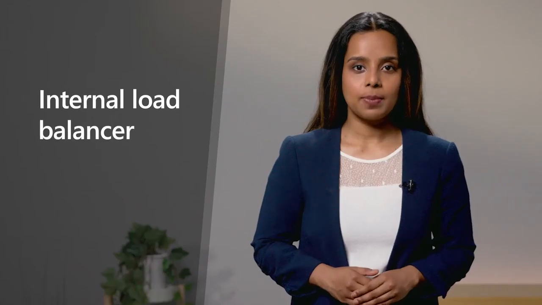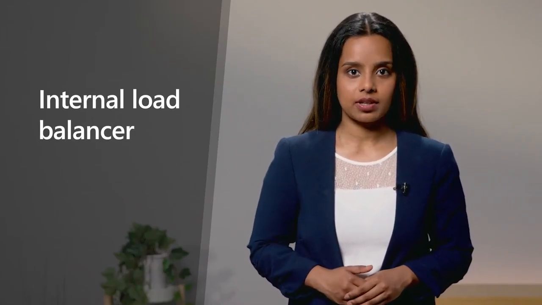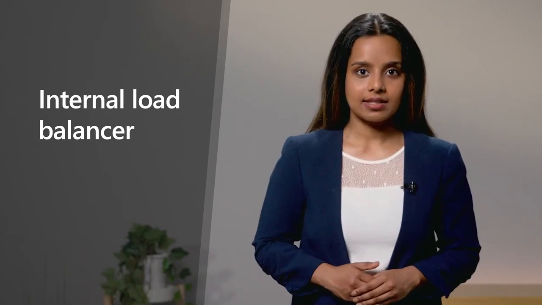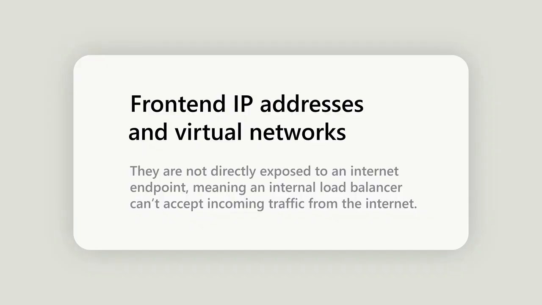An internal load balancer distributes traffic to resources inside a virtual network. Azure restricts access to the front-end IP addresses of a load-balanced virtual network, so front-end IP addresses and virtual networks are never directly exposed to an internet endpoint, meaning an internal load balancer can't accept incoming traffic from the internet.